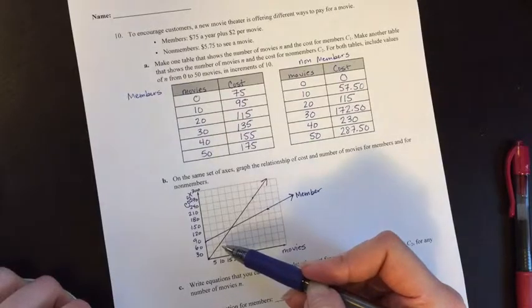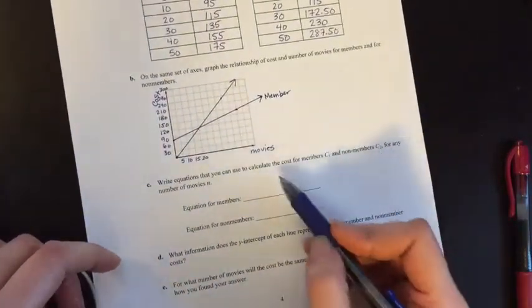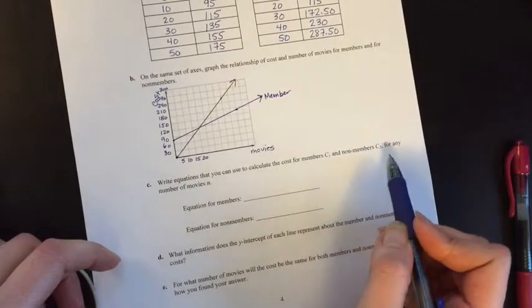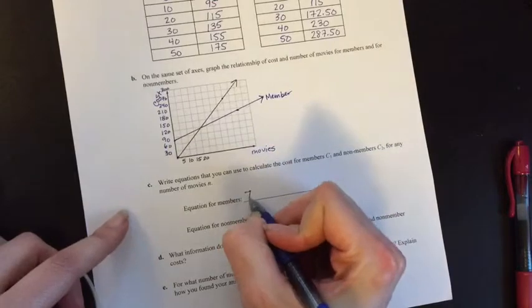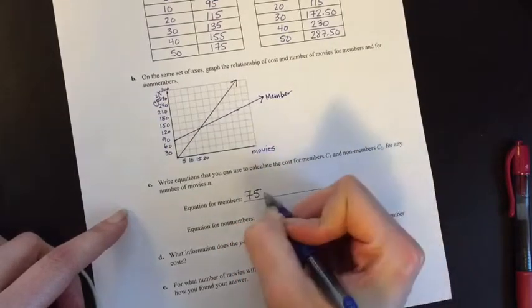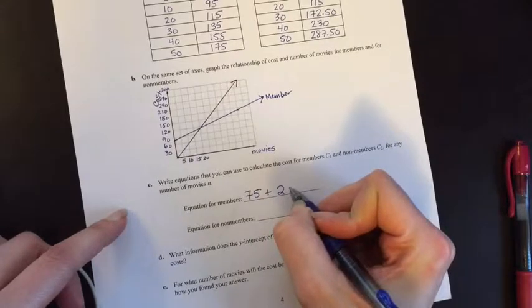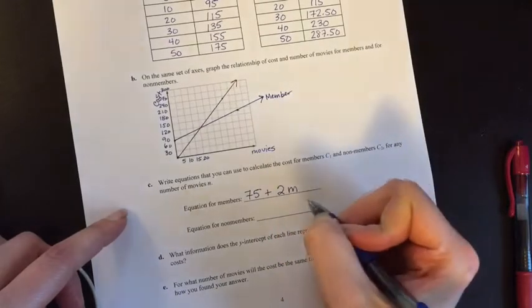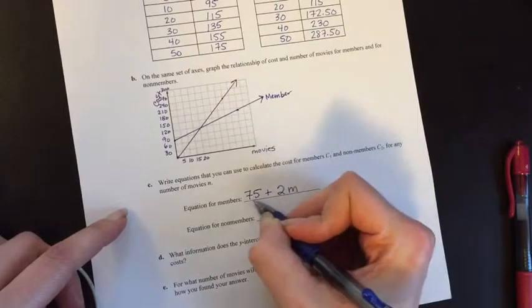If we want to write an equation to calculate the cost for members and non-members, the equation for members would be our $75 per year plus our $2 per movie. We'll call it M. Our $2 per movie is our rate, and our $75 is our starting cost.